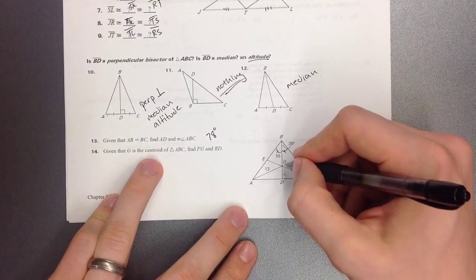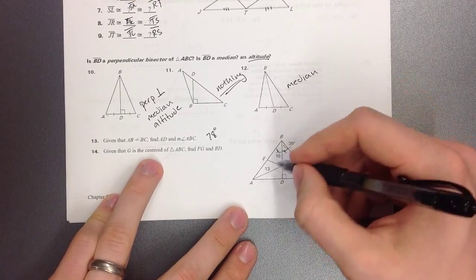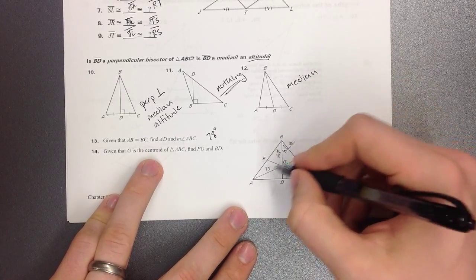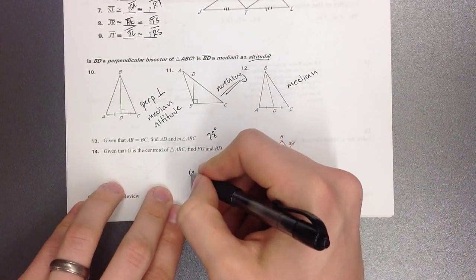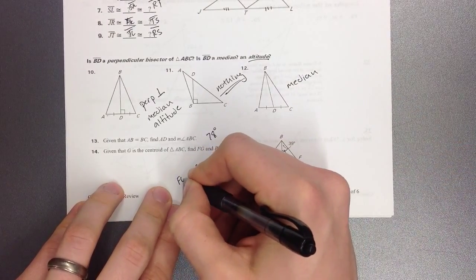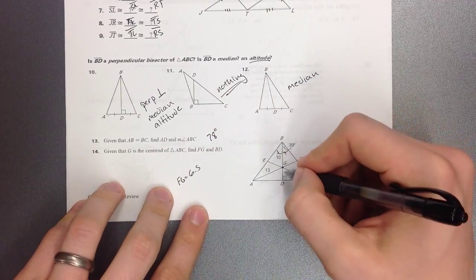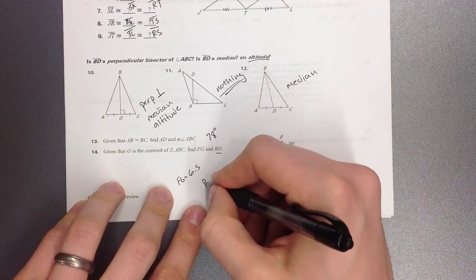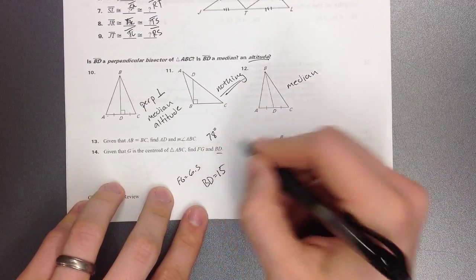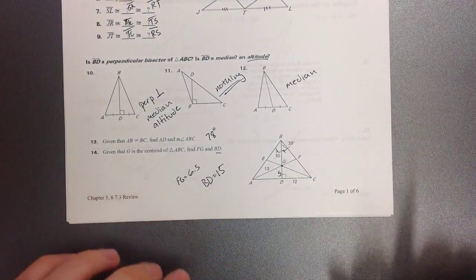G is the centroid. That's going to give us the 2-to-1 ratio. So 2 here, 1 here, 2 here, 1 here. If this is 13, then FG is going to be half of that, or 6.5. And if this is 10, this piece right here will be 5, but they're asking for the whole piece, so 15. Be careful on that.